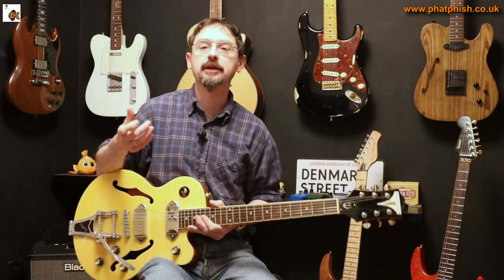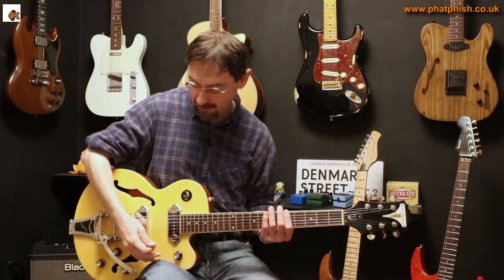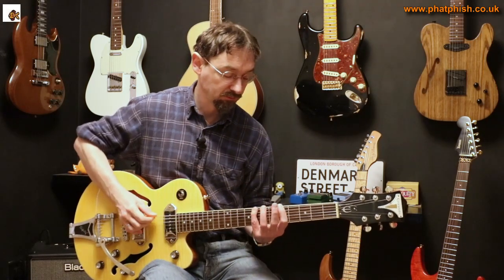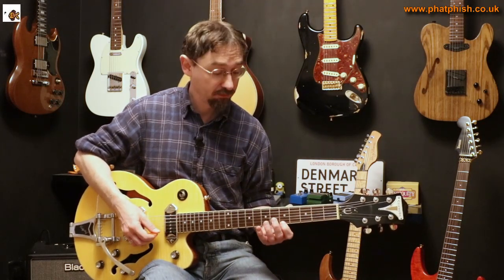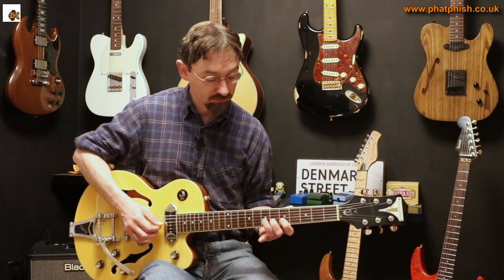So a good place to start is, say, taking alternate notes from the scale. So playing 1, 3, 2, 4, 3, 5 sort of patterns, so this sort of thing. You know, all the way up through the scale and all the way down. That sort of thing. And again, this is something that PhatPhish can help you with.